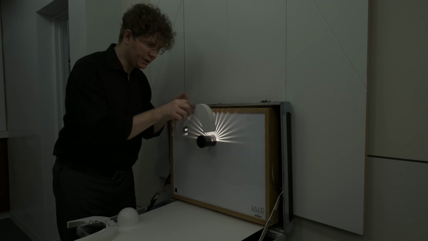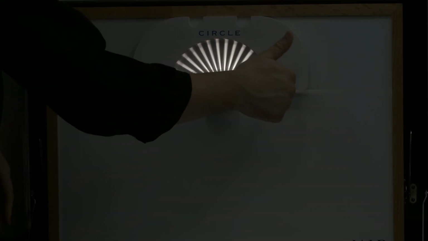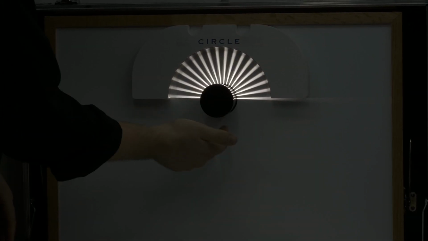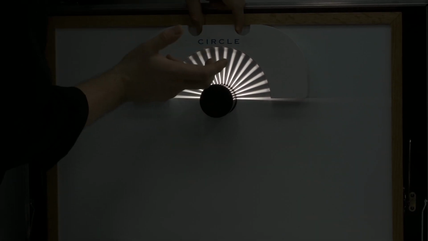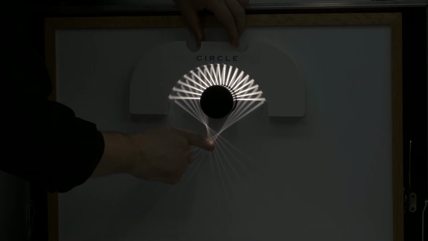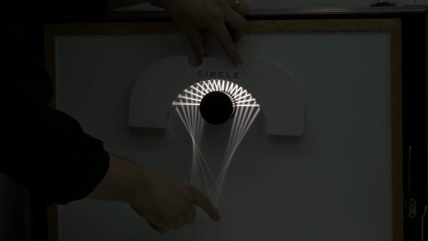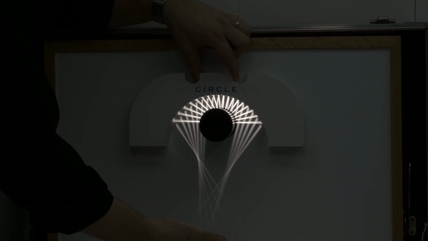It's a half circle cut out. And right now, all the reflections are bouncing from the reflector back into the source. The placement of the source within the reflector is very important. As I shift the circle down, you start to see the distributions of light are now escaping the reflector. They're being projected out into space.